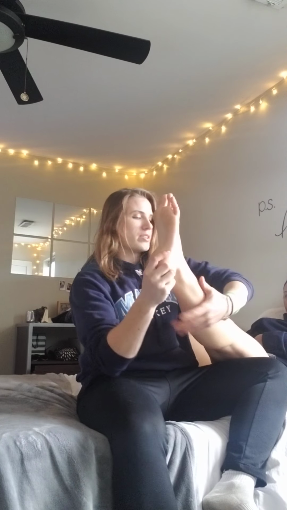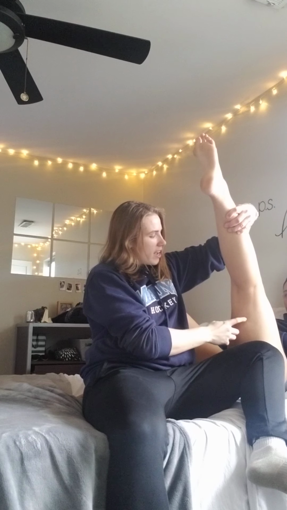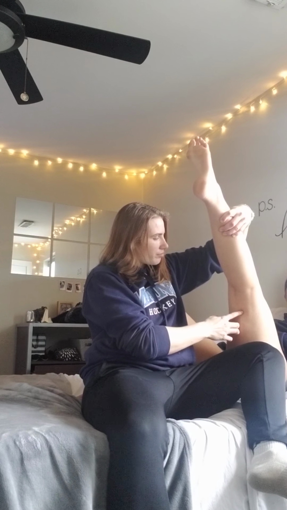The plantaris originates on the linea aspera of the femur. It inserts on the calcaneus and does weak plantar flexion.